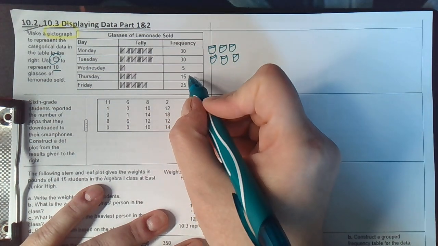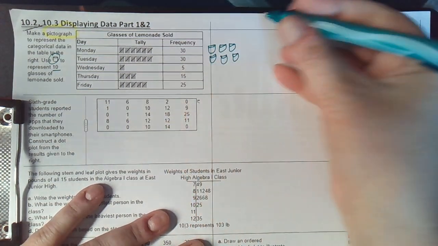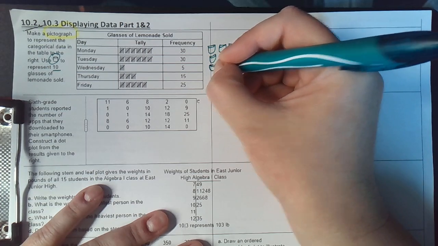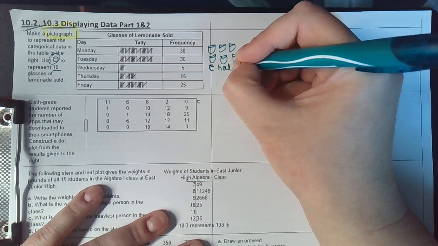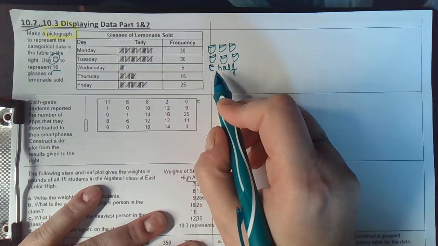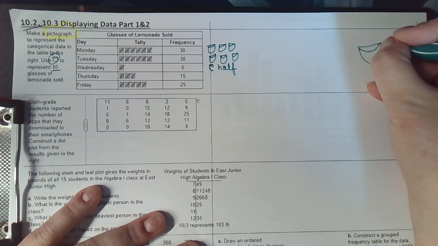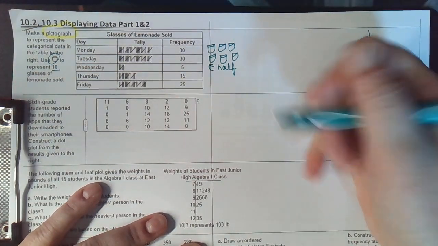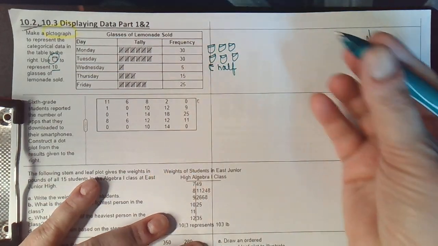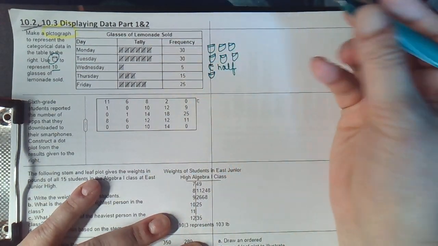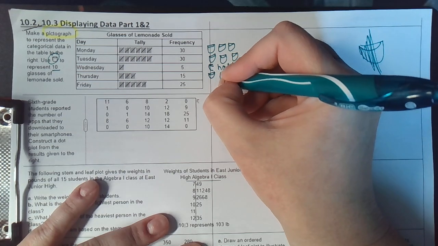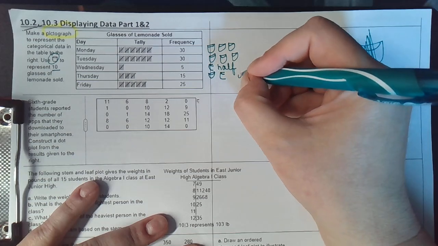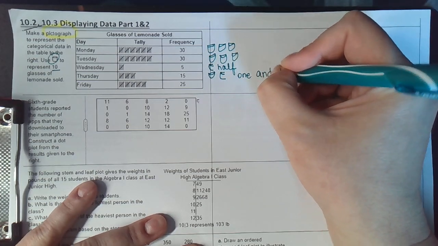The next one says 5, so I only need half of a glass, so only use half right there. You get what I'm saying? It's cut in half. The next one is 15, so that's definitely one glass for 10, and then half. So this is like 1 1/2.